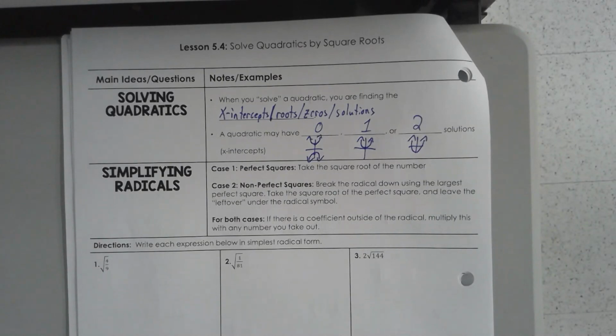We're going to start out practicing simplifying radicals.